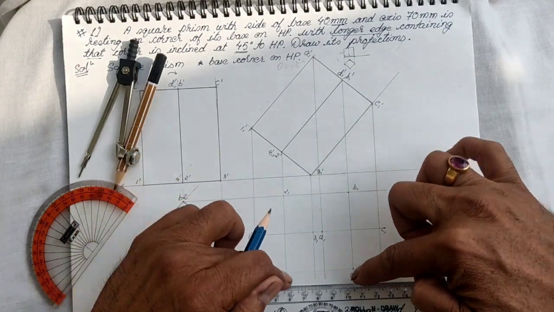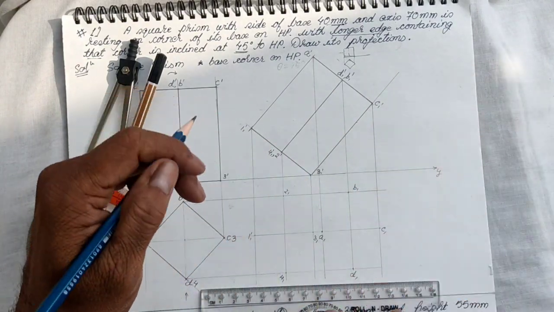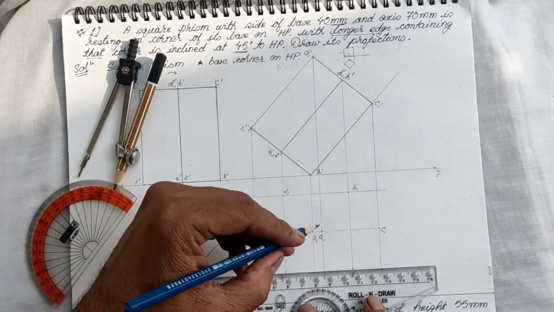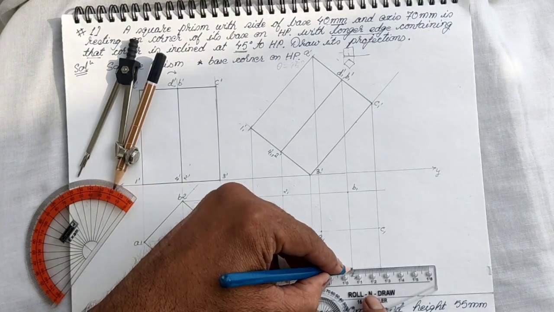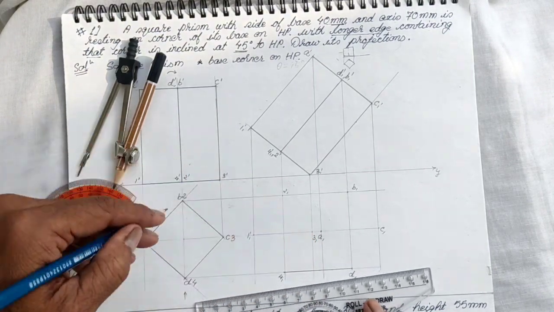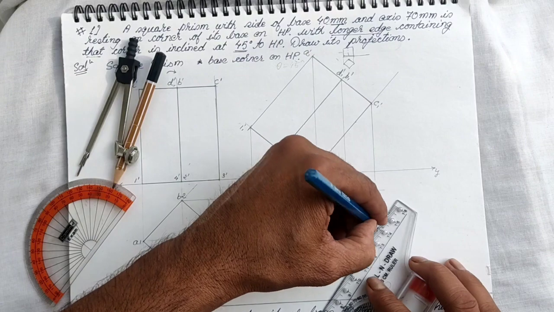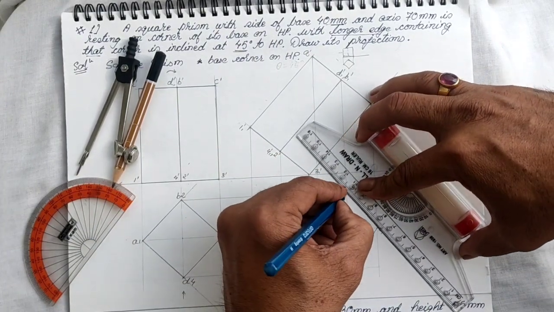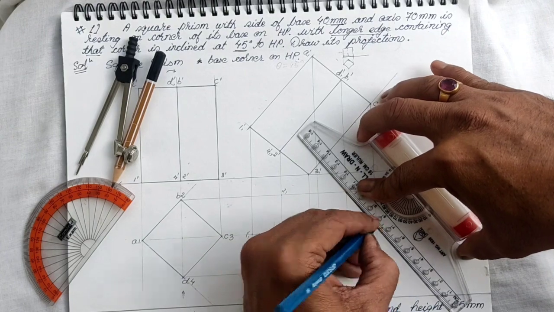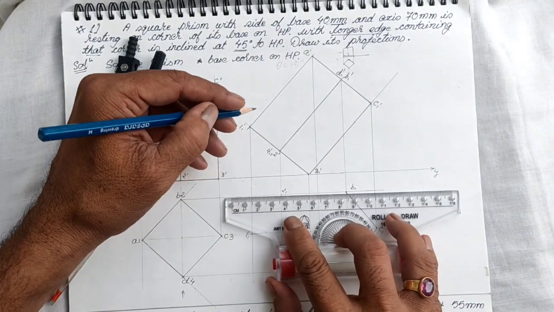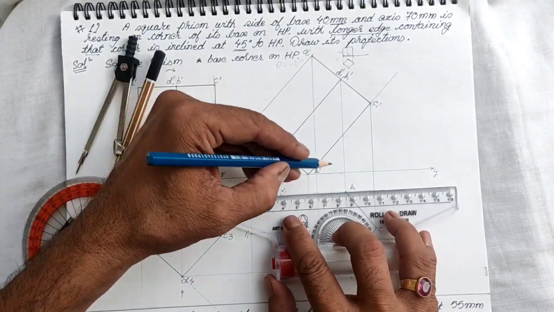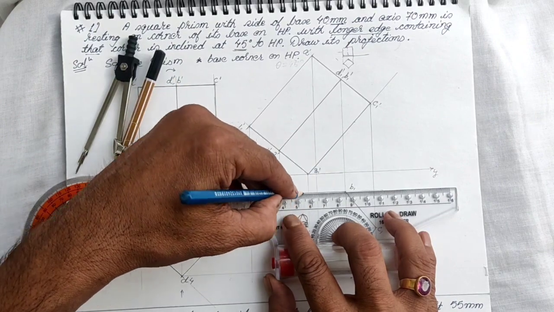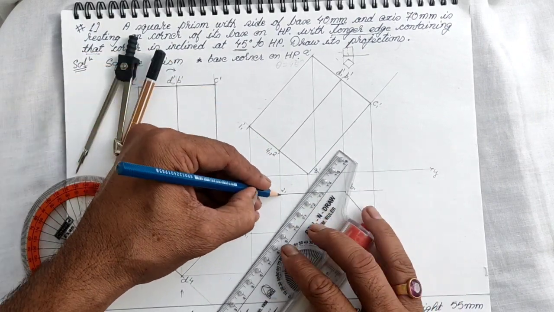All the points at the perimeter, we will simply join with straight edges. Now this is a prism, so all the edges are straight edges. So we will first join all the corners at the periphery, and then we will decide which edges are visible and which are not.